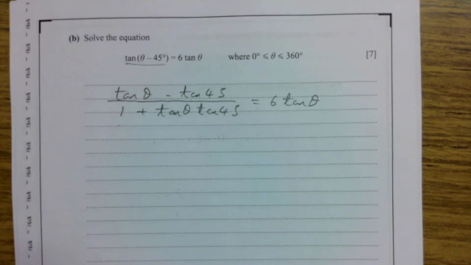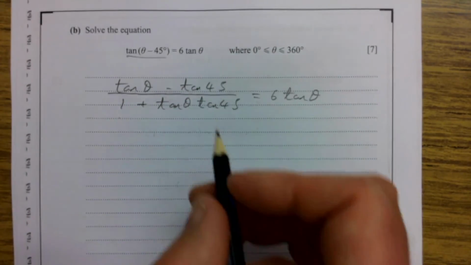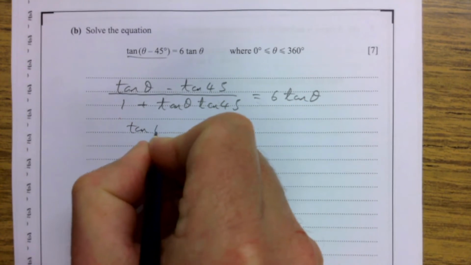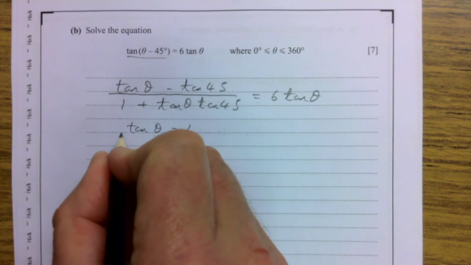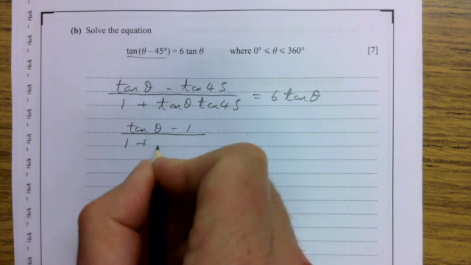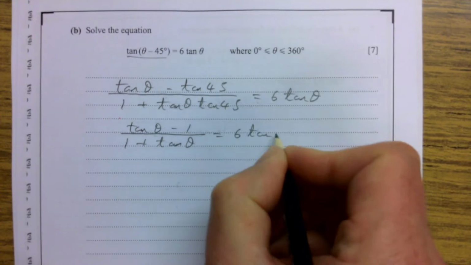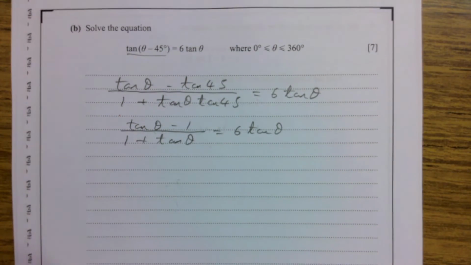Now there's something nice about this, because tan of 45, if you check that in your calculator, if you don't already know, that's just a 1. So this tidies up to give me tan theta minus 1 all over 1 plus tan theta equals 6 tan theta. Now we're getting somewhere.